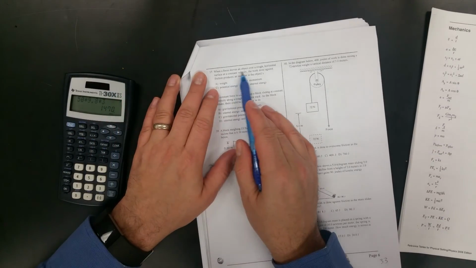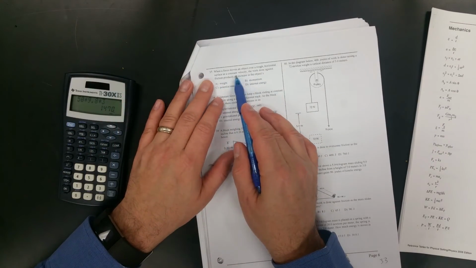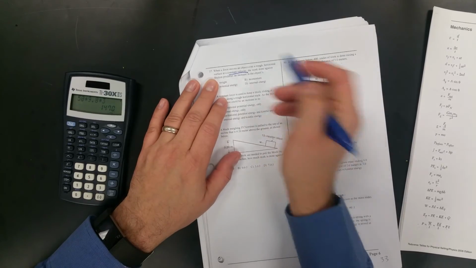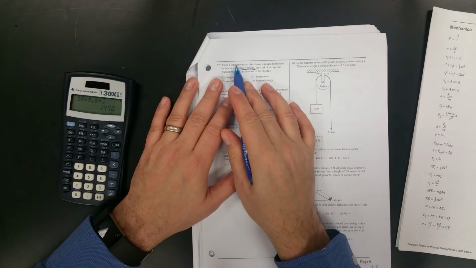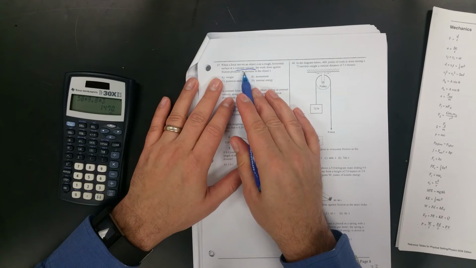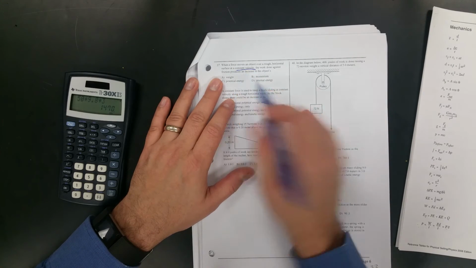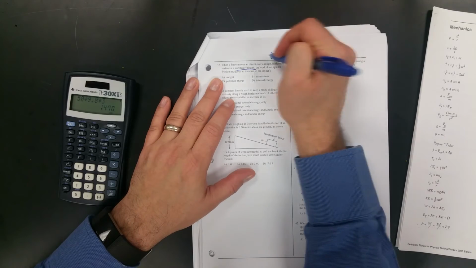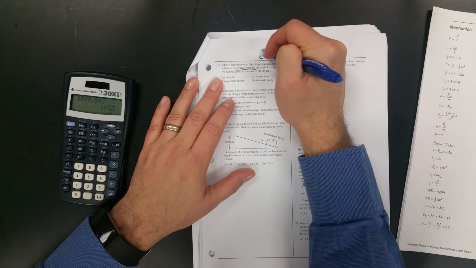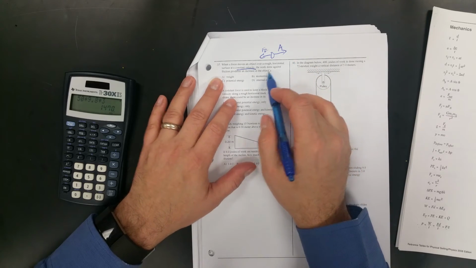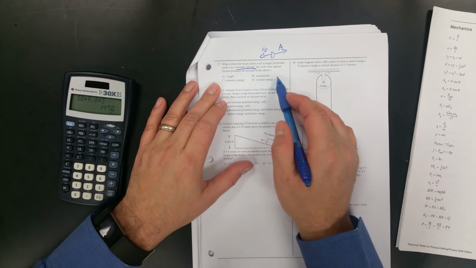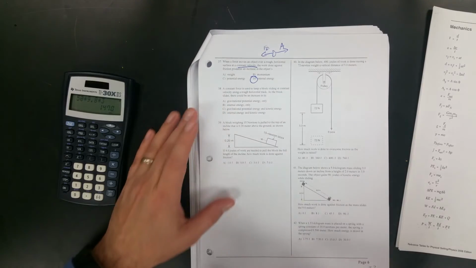When a force moves an object over a rough horizontal surface at a constant velocity, so you're using a force, but it's moving at a constant velocity, that means that you have balanced forces, which means whatever you're applying is going to equal and opposite the friction. So you get a forward and a backward force that are equal and opposite. That's your applied force and your frictional force. The work done against friction produces an increase in the object's internal energy.